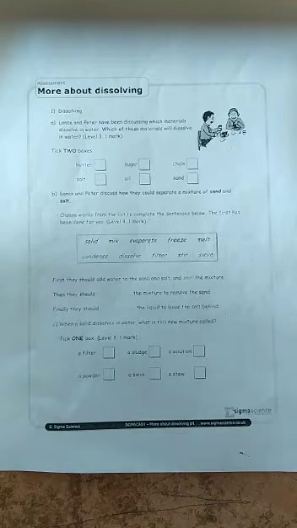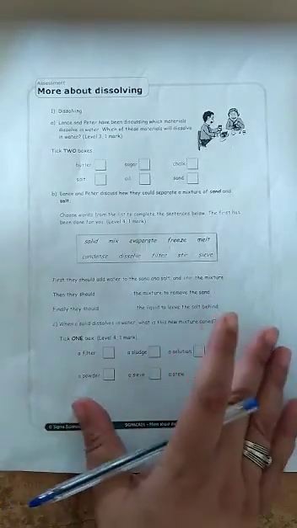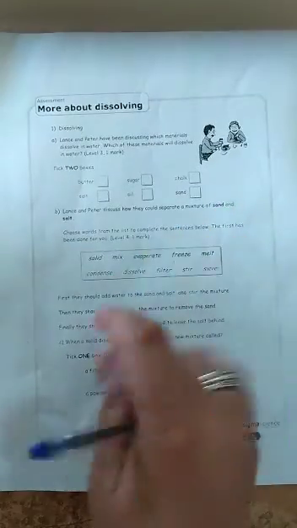We are still looking at more about dissolving. Now, from the previous lessons and the experiment video that you have seen, we were looking at how solids can be dissolved in water. So from that, you'll be able to understand how to do this worksheet. But I'll explain it in detail.